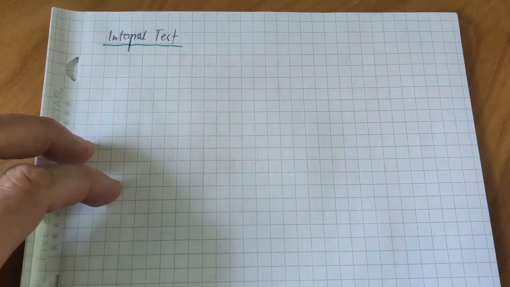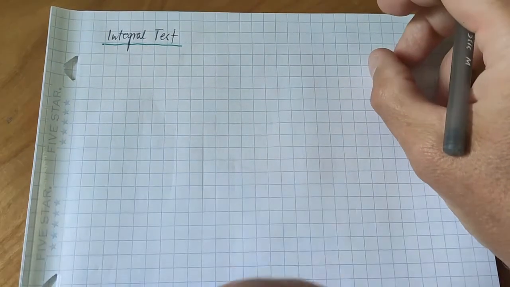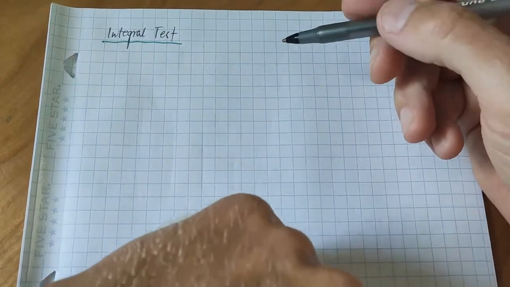So now we have some conditions for that function that corresponds to our series.